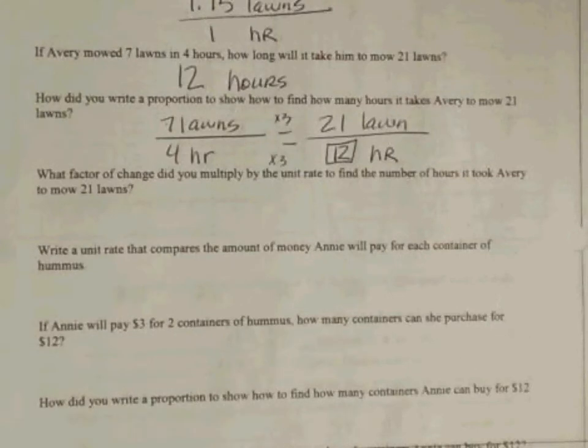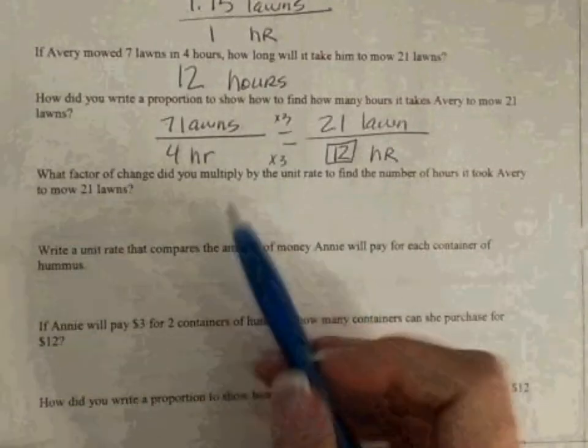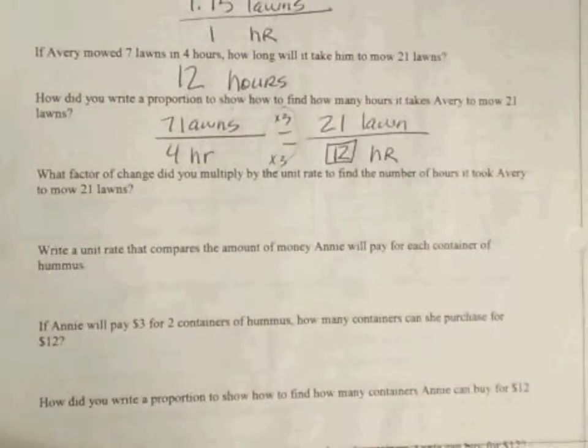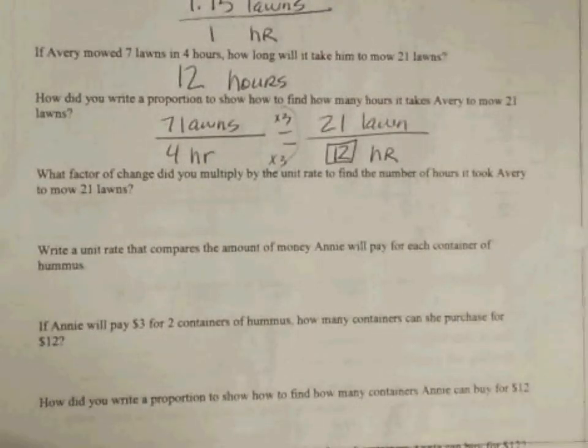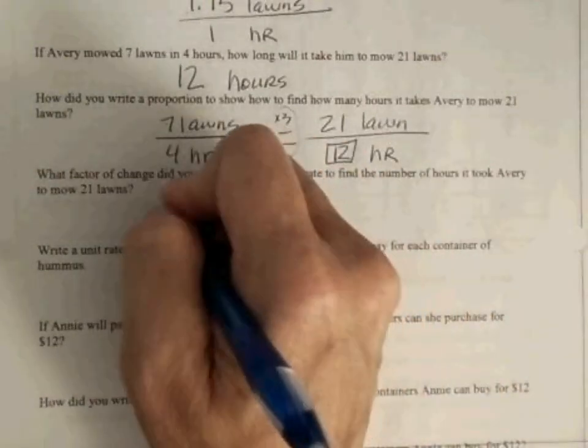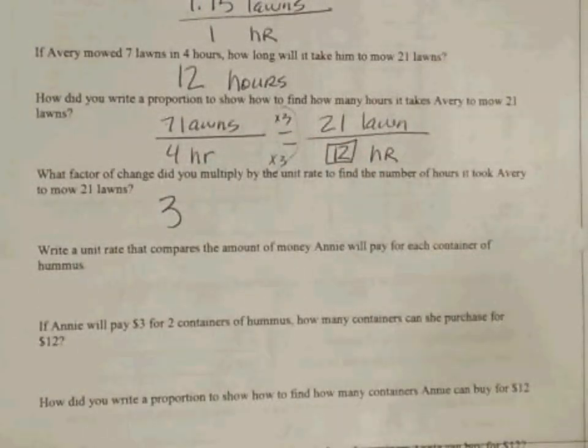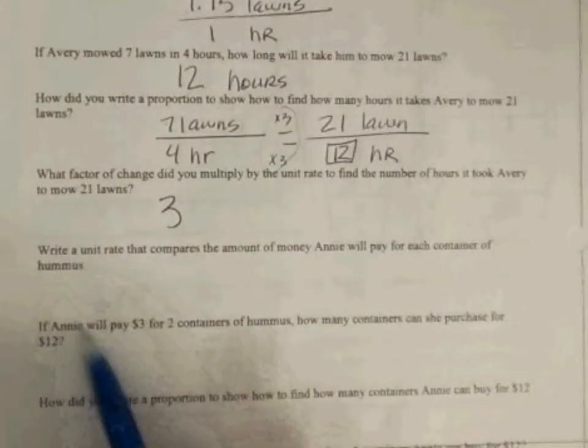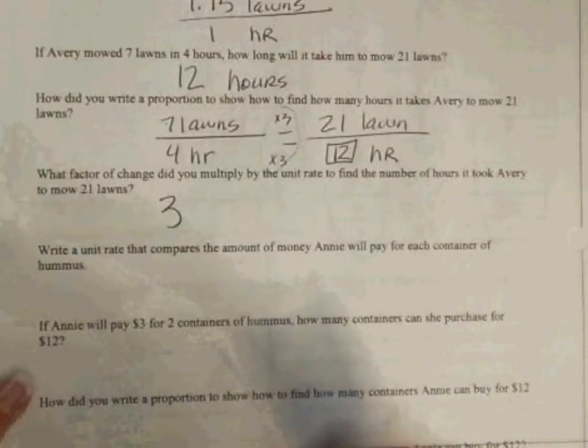What factor of change did you multiply by the unit rate to find the number of hours it took Avery to mow 21 lawns? This was our factor of change. And so 3 was our factor of change. Write a unit rate that compares the amount of money Annie will pay for each container of hummus. So here's our problem down here.